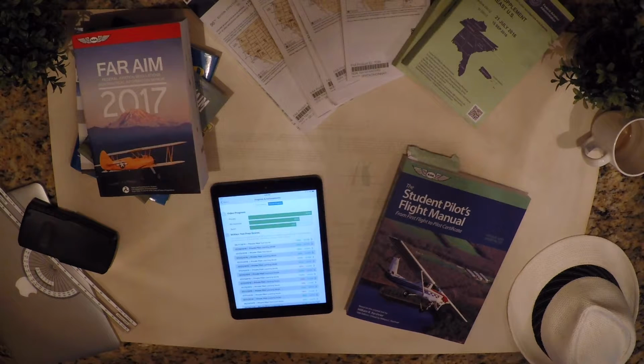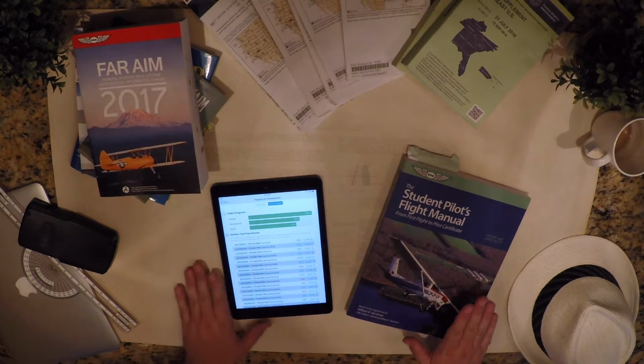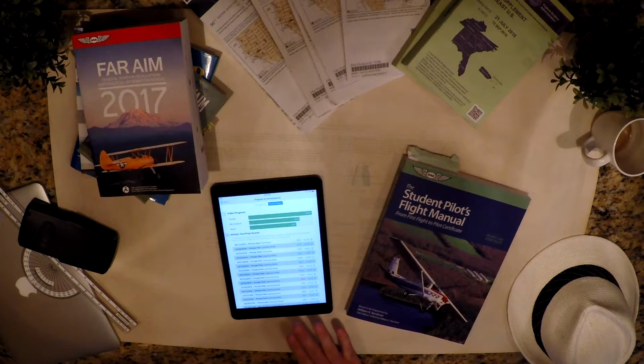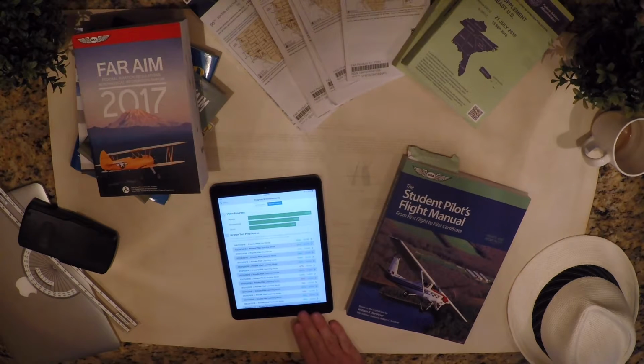If you do, why would you not avail yourself of as many different kinds of ways of presenting the material and as many different aspects of the material as you can? So in addition to reading, in addition to watching the flight training videos, I've also been listening to aviation podcasts, which are not particularly about flight training, but they're just about flight in general.